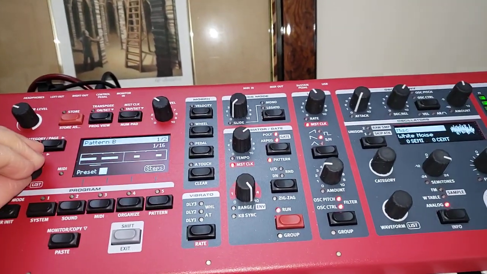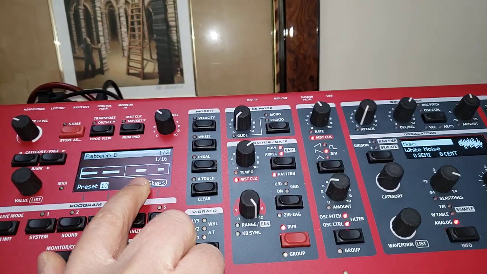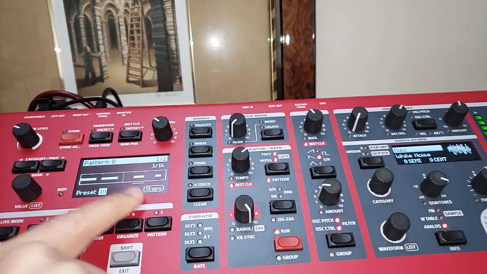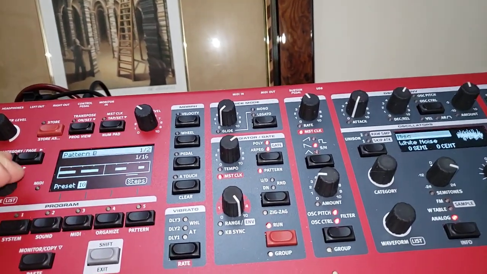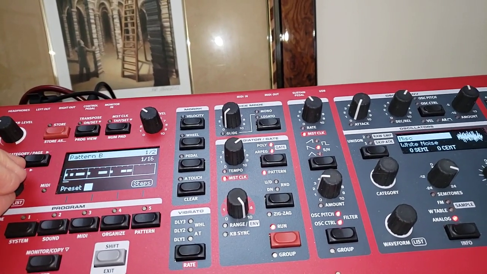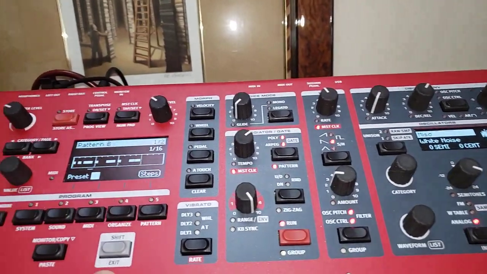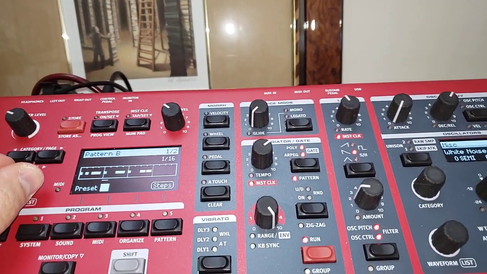So I will prove this. I will scroll to preset number 10, and the version I did has a shorter gate length on the third. So after you see preset 1, you go further to the left and it's not there. It doesn't show it. You can't find it, right?